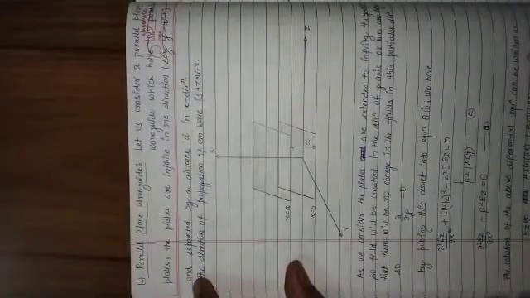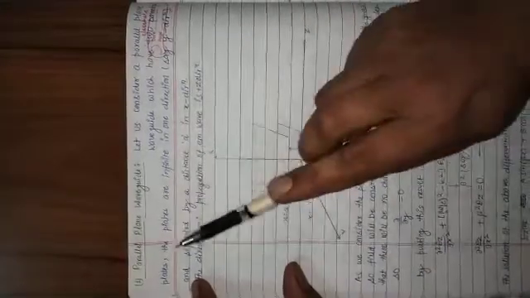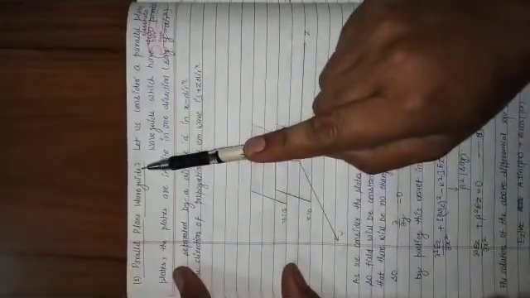Today we will discuss the parallel plane waveguide. Okay, so this is the topic for today's discussion: the parallel plane waveguide.